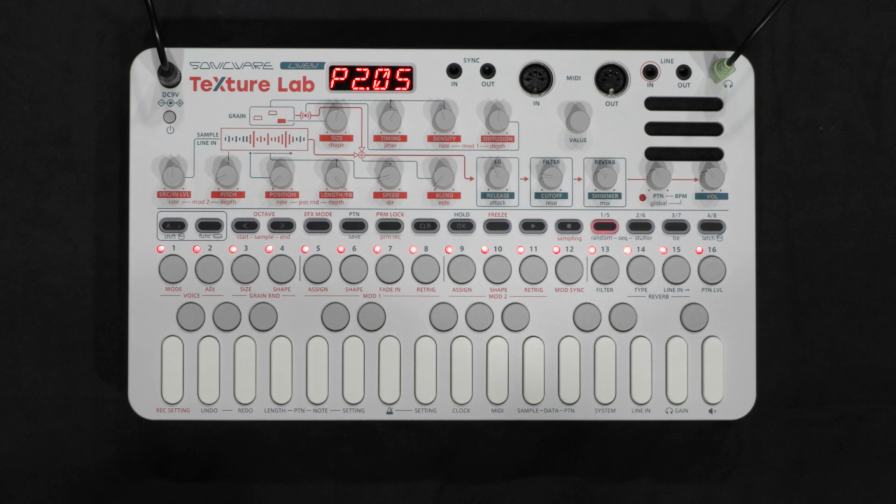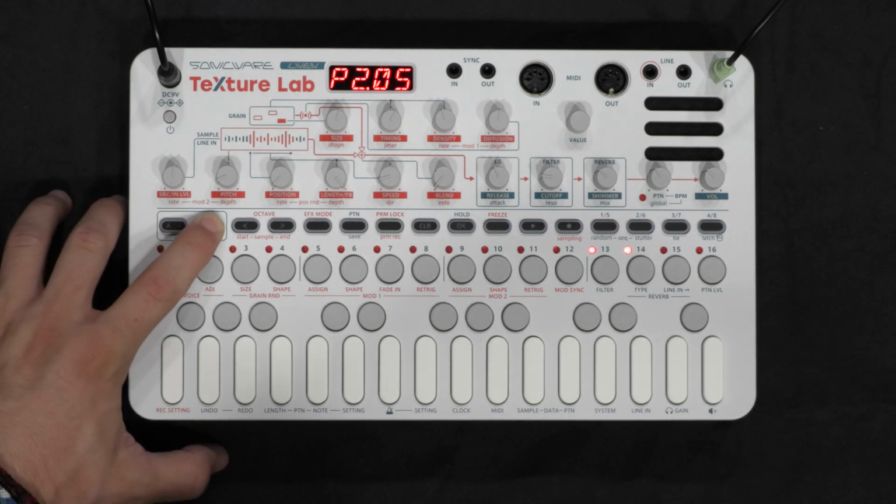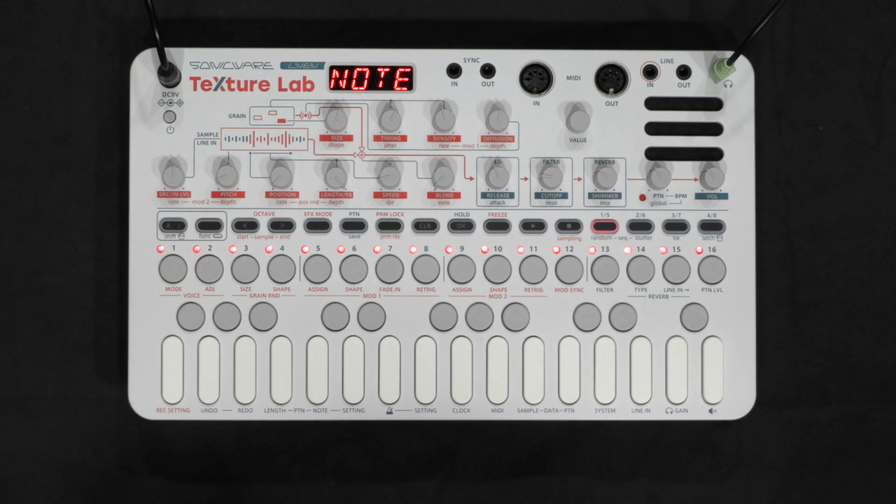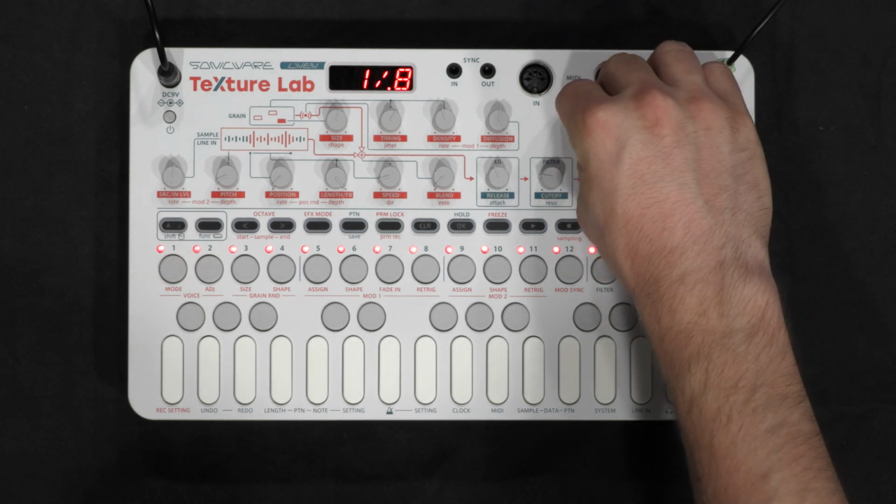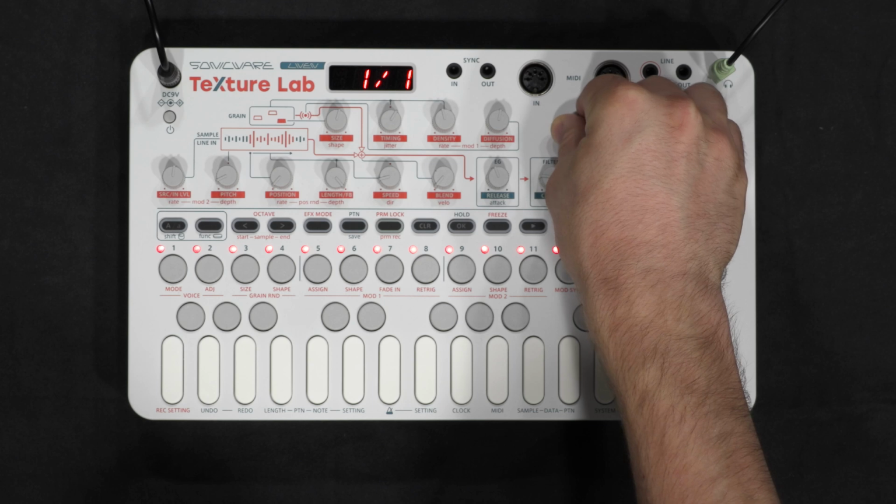Once your pattern is done, you can change the length of the step, which is function and pattern note. This will have the sequence read faster or slower, but also the arpeggiator. The speed of the arpeggiator is tied to this parameter there.